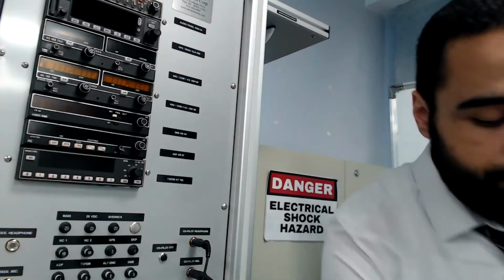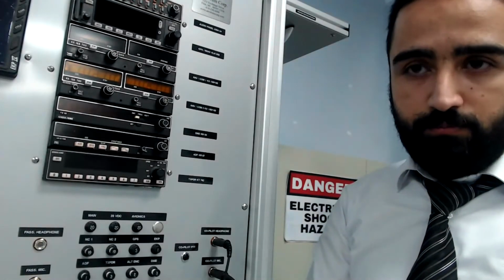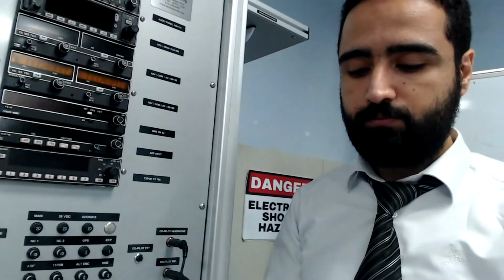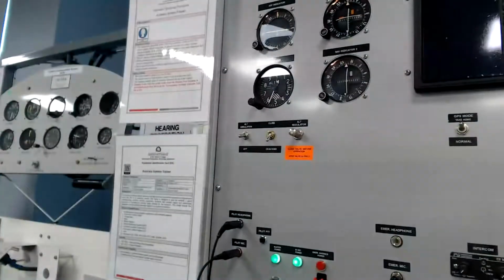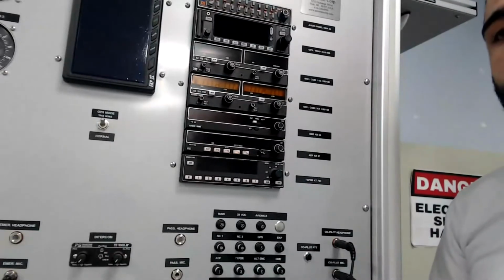First of all, let us talk about the GPS system in our trainer. We have two components here.